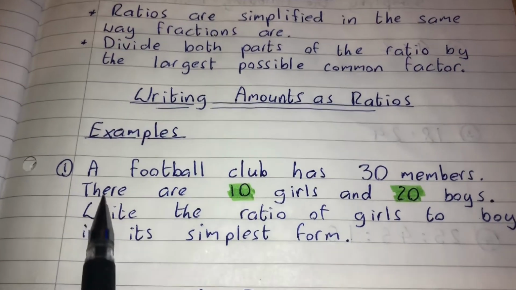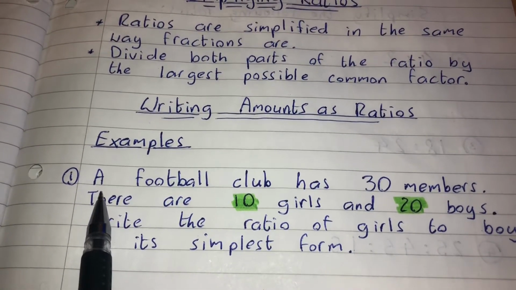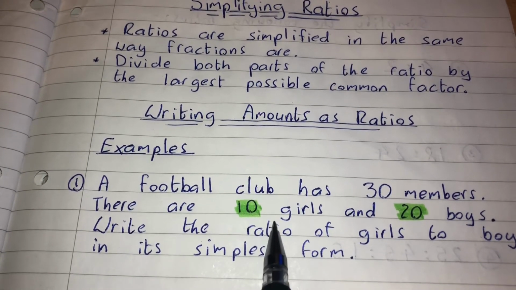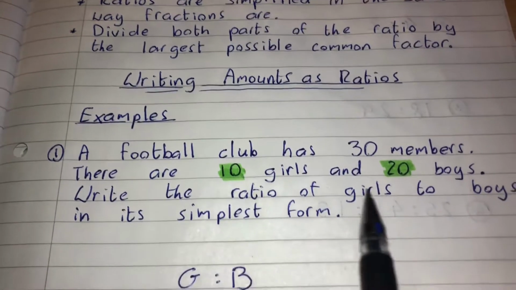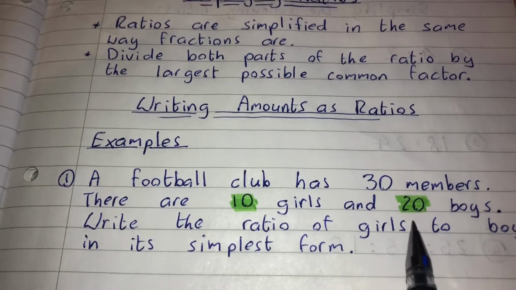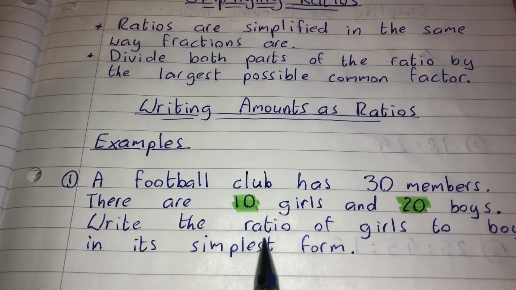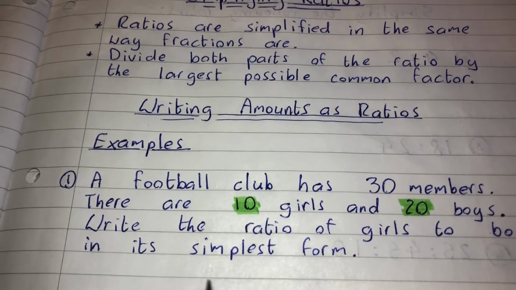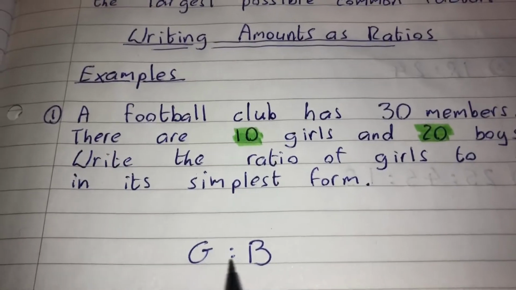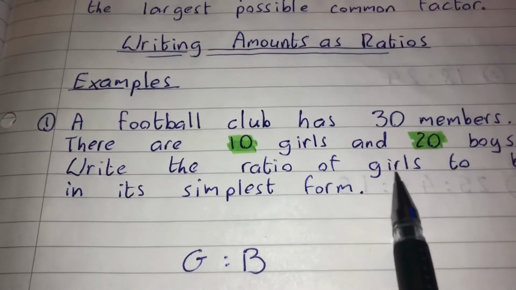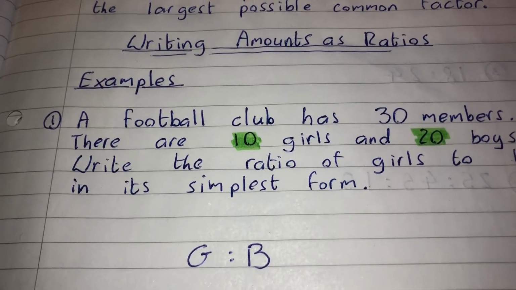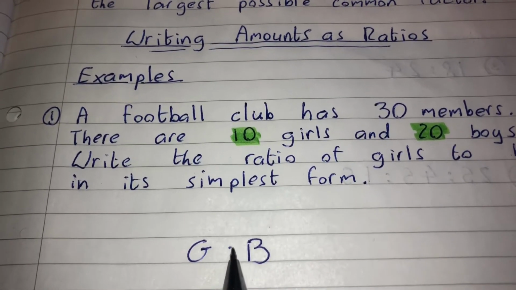So if we have a football club that has 30 members, where 10 of those members are girls and 20 are boys, and I've highlighted the important information within the question, 10 girls and 20 boys, we are asked to write the ratio of girls to boys in its simplest form. So when we write ratios, we write it in this format. Because the question states it has to be girls to boys, the amount of girls is written first, followed by the amount of boys, okay?